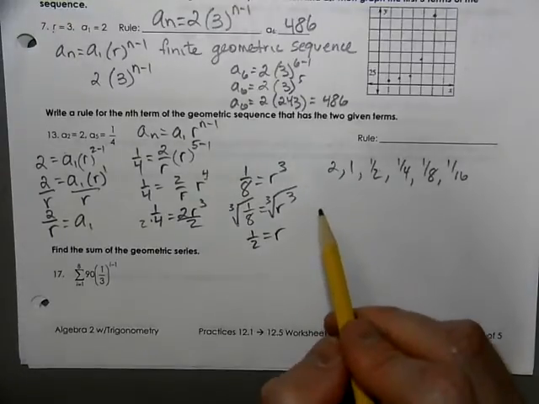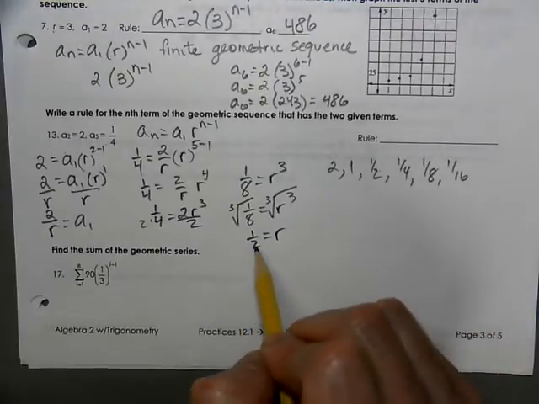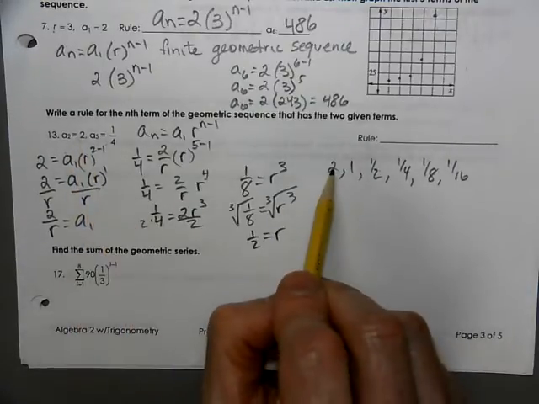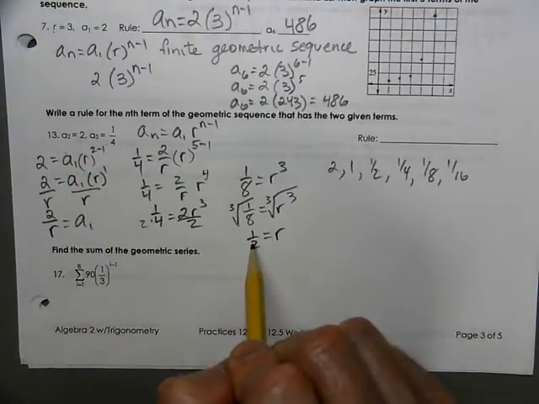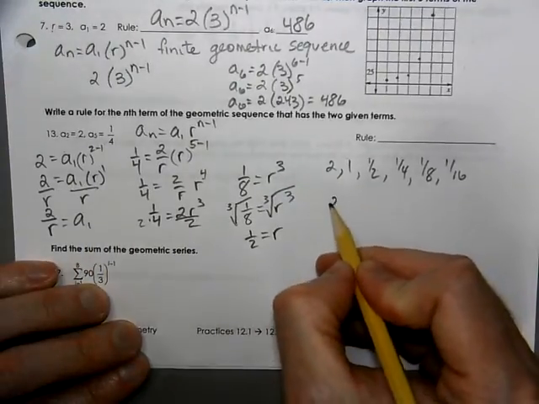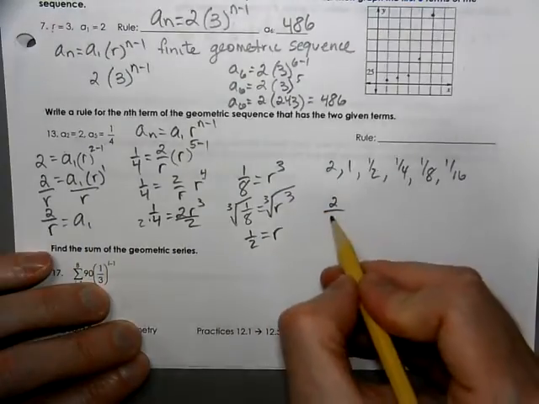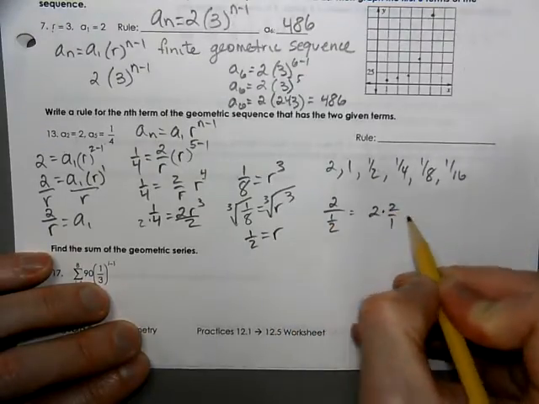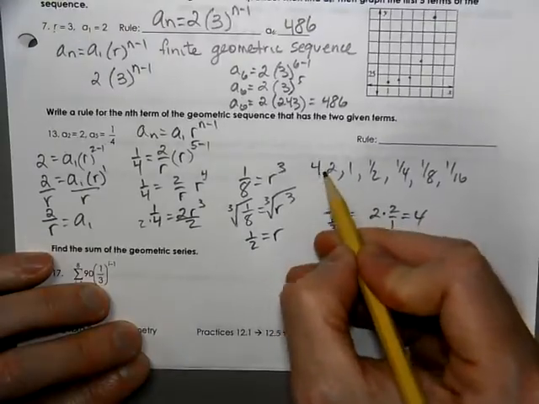Well, let's figure out what our first term would be. That's our second term is 2. So our first term, we need to plug it back into our a of 1. So that means we're going to take 2 times the reciprocal, which is actually 4.